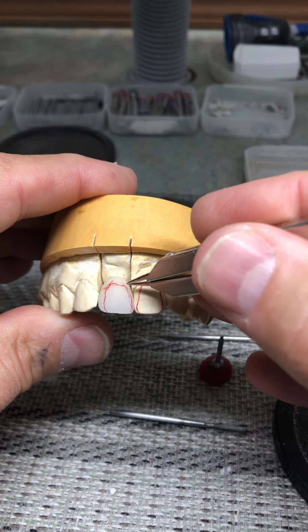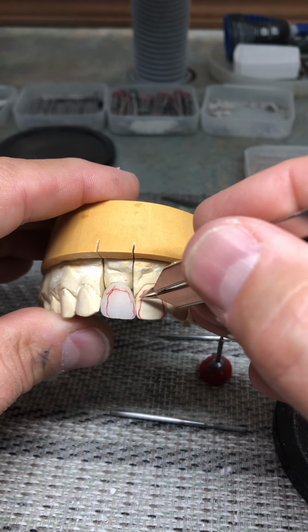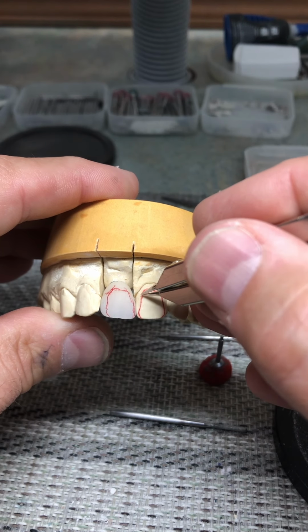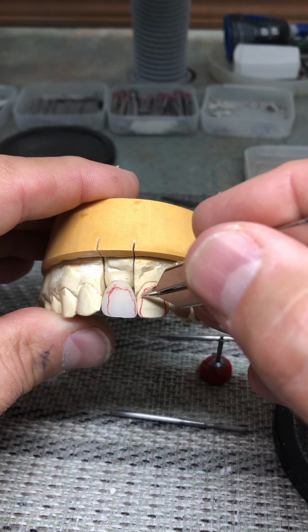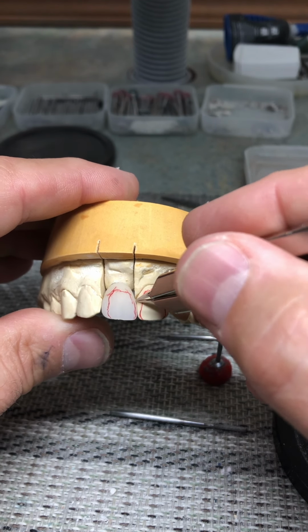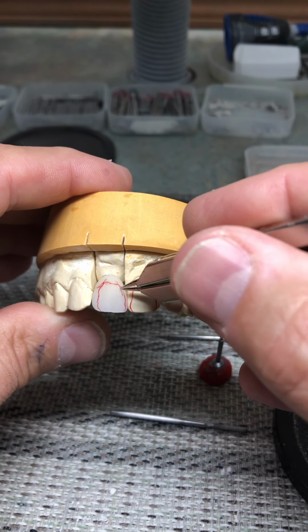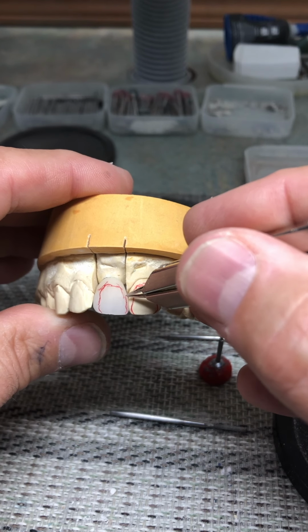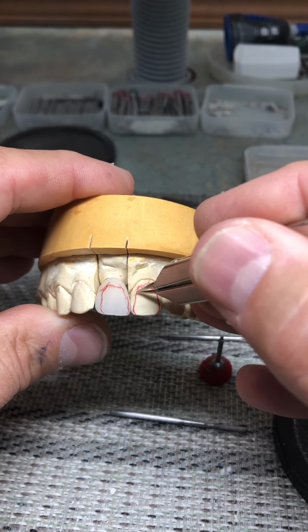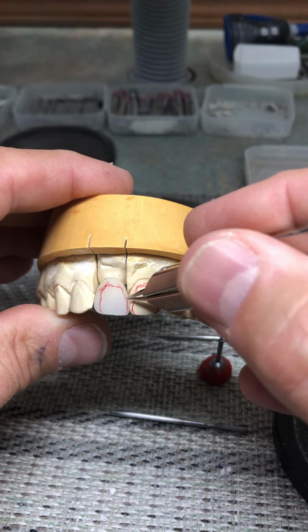this line angle compared to this line angle, and the way the surface of the tooth contours towards the contact zone. We can compare that to the crown, and obviously there's less contour here than there is on the tooth we're replicating, so this needs to be adjusted.